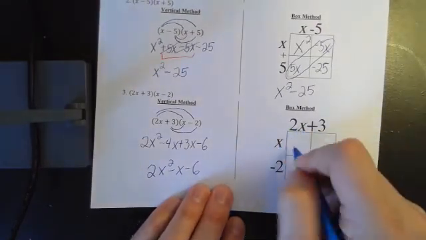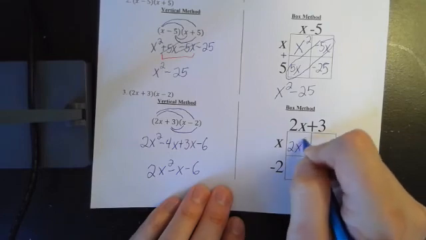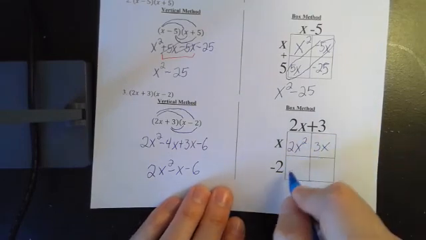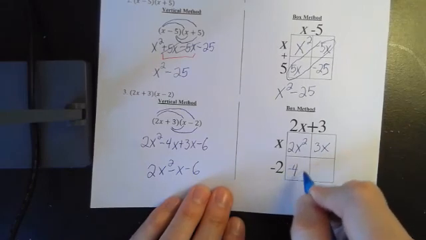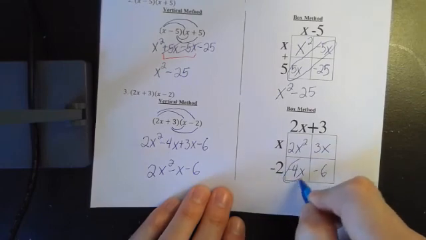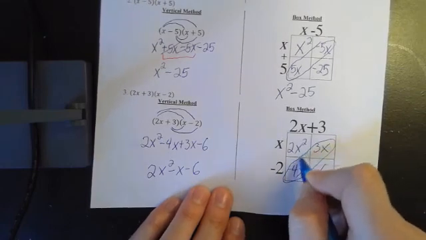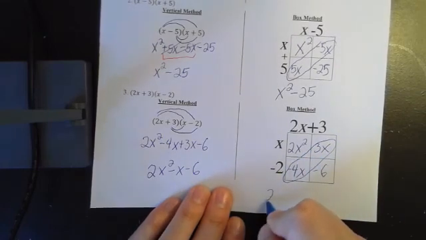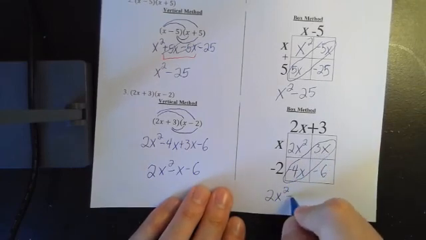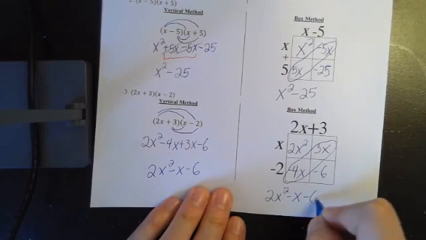So x times 2x is 2x squared. 3 times x is 3x. Negative 2 times 2x is negative 4x. Negative 2 times 3 is negative 6. Again, combine like terms on the diagonal. So your final answer is 2x squared, negative 4x plus 3x is negative x, minus 6.